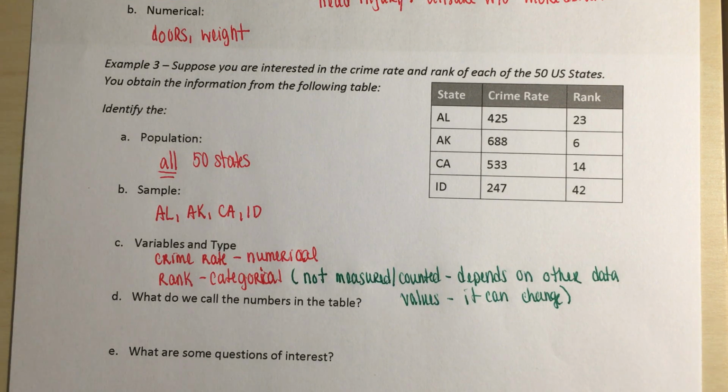As you're going through the homework in the section, be aware and pay attention to that. Anytime you see rank, whether it's talking about crime rates, class rank, anything along those lines, just remember that because it depends on other things and can change easily depending on our data set, that is going to be a categorical variable, not a numerical variable.